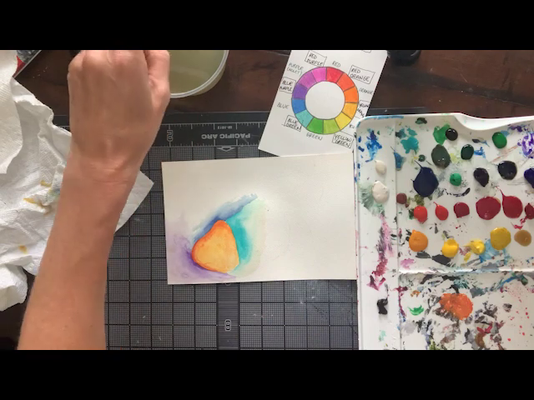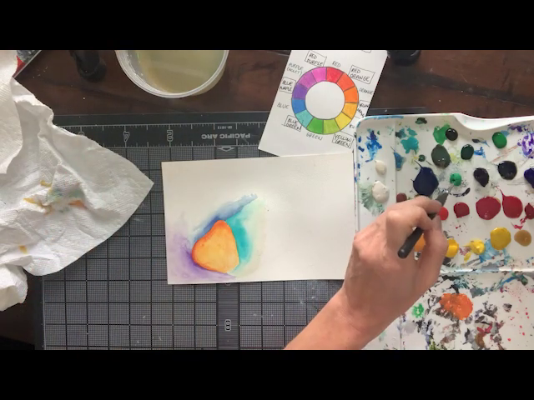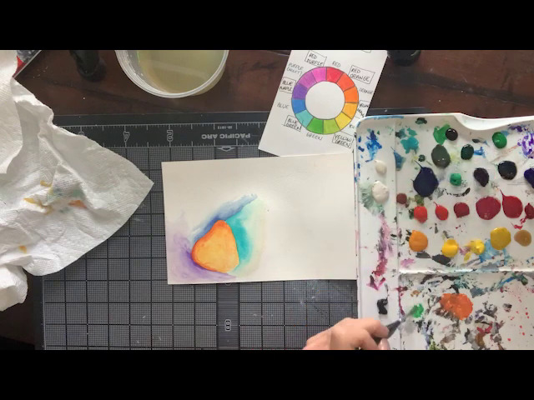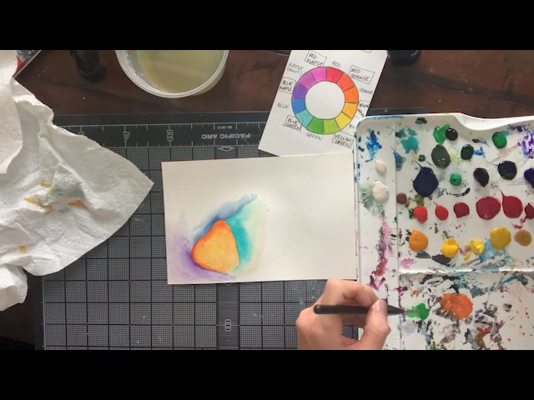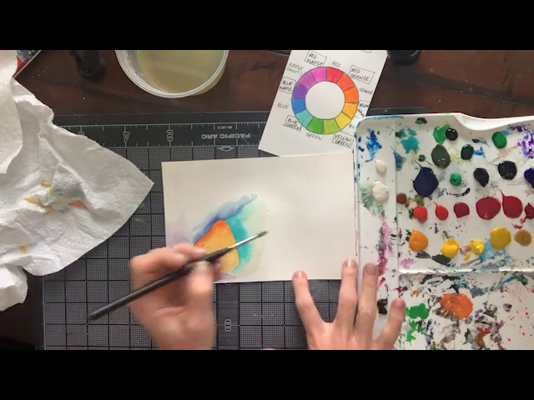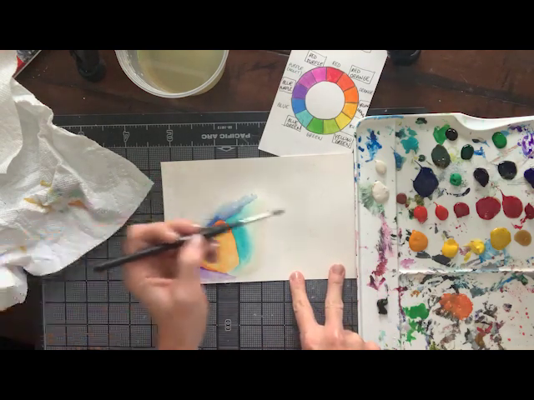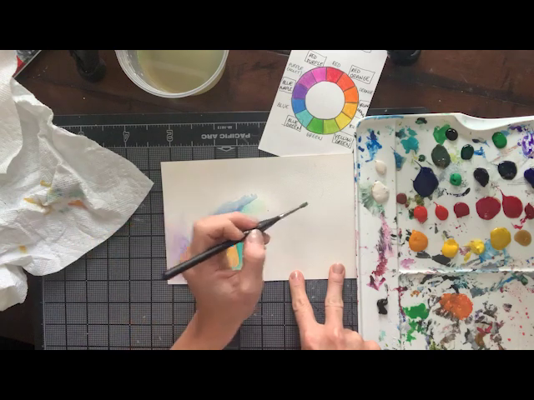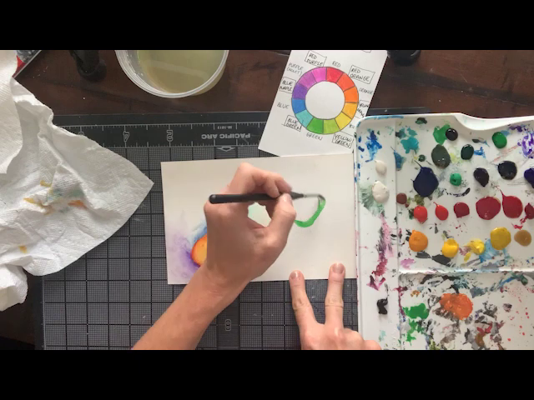Now, these are my mom's old watercolor. She's been gone for almost 11 years now, but I inherited all of her watercolor paint, and it's kind of old, but that's okay. I'm just going to create a kind of amorphous shape over here.